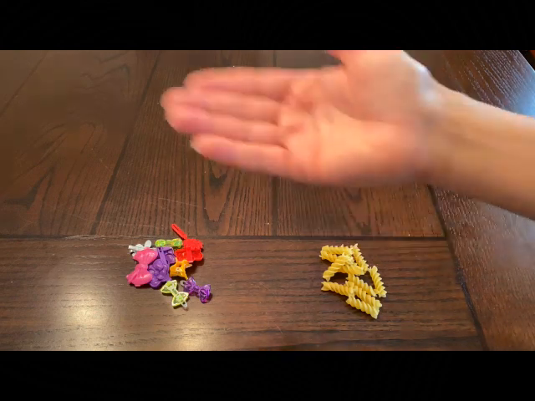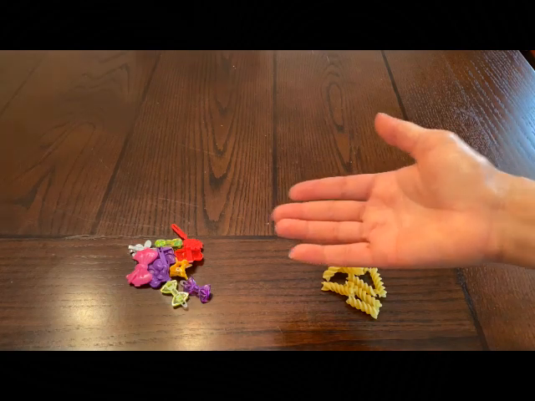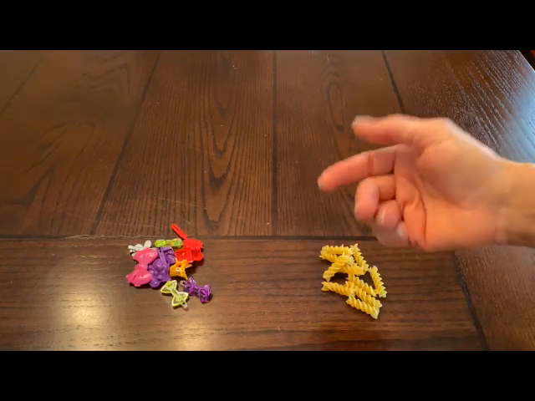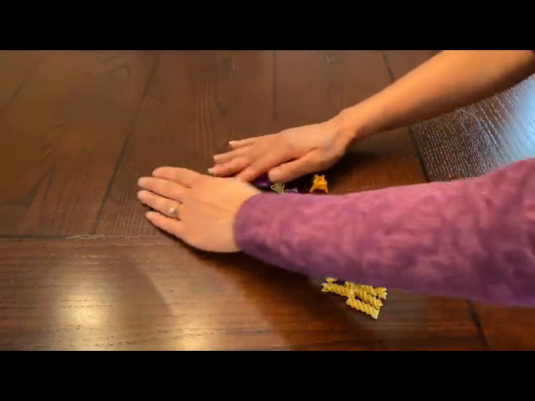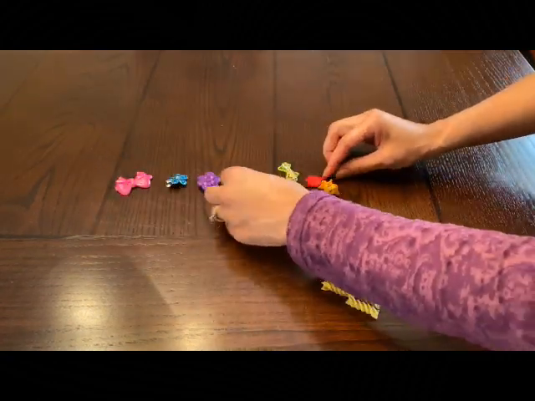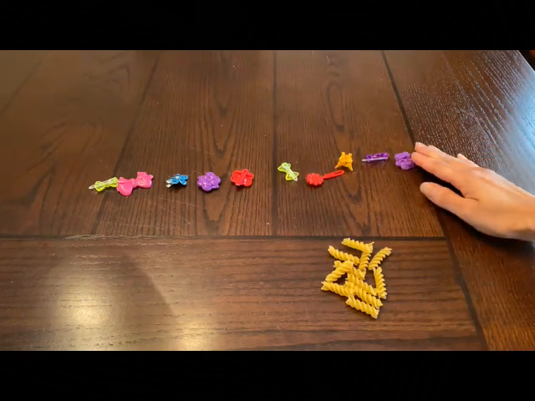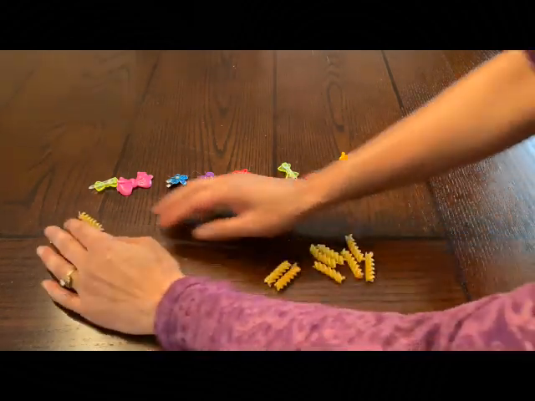Okay, so what if I were to line them up? Can we tell which one is greater that way? Let's try it. Okay, I'm going to line these up. All right. And I'm going to line these up.